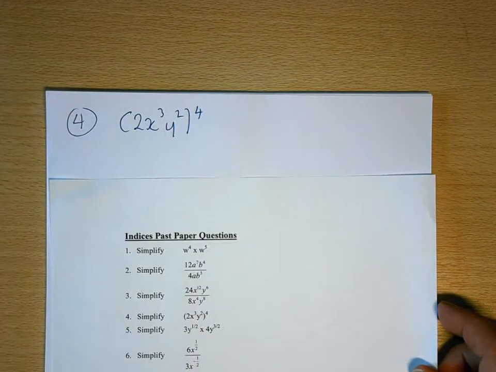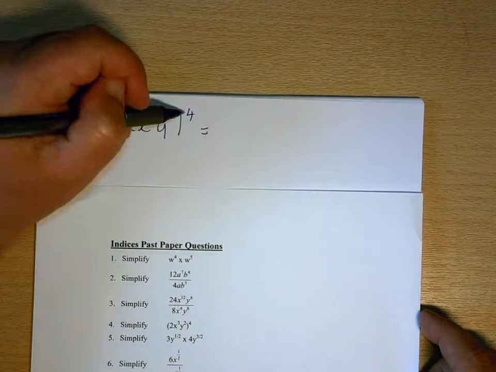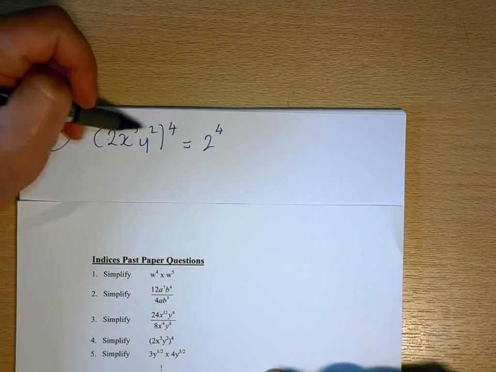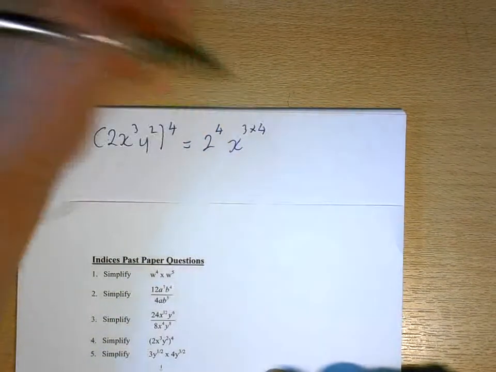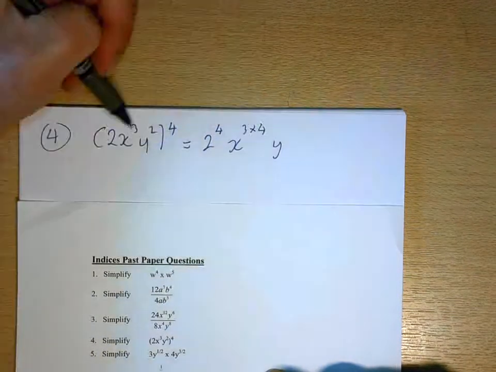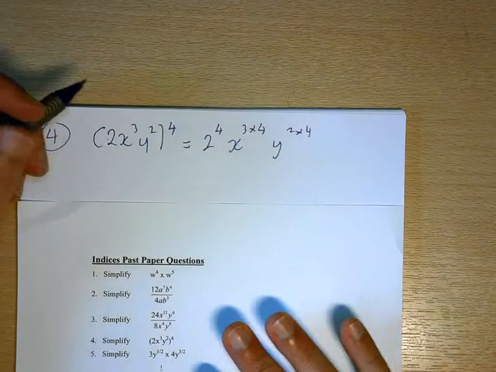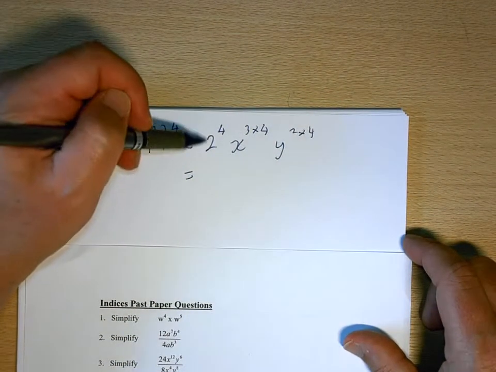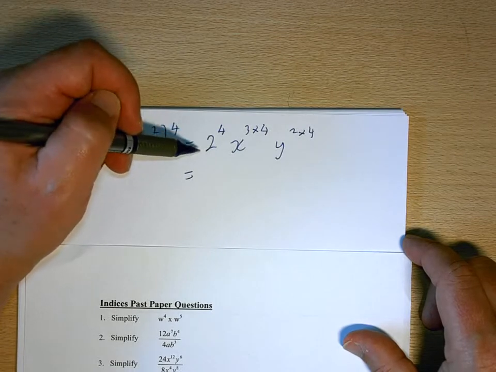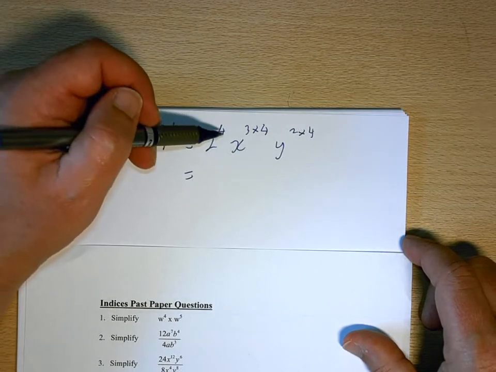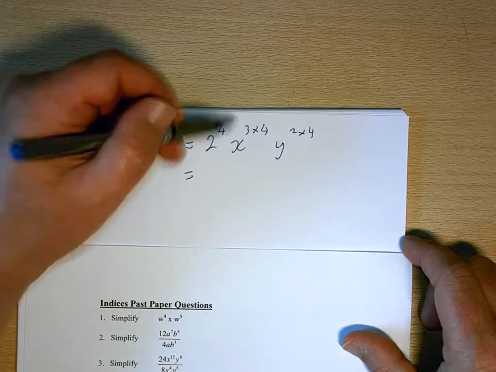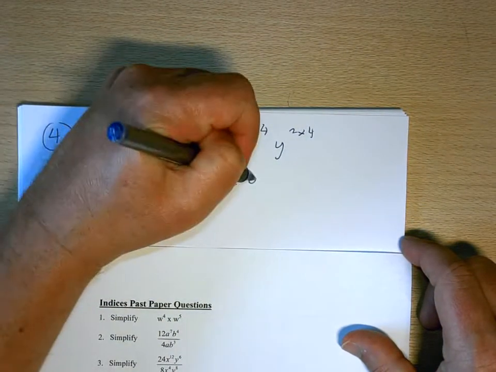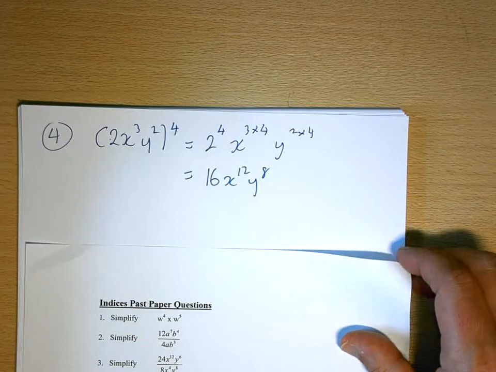So what that means here is that we're going to have 2 to the power of 4. We'll come back and evaluate it later. X to the power of 3 times 4. And y to the power of 2 times 4. So 2 to the power of 4 is going to be 2 times 2 times 2 times 2. Sorry, 2 times 2 is 4, 4 times 2 is 8, 8 times 2 is 16. 2 to the power of 4 is 16, x to the power of 12, y to the power of 8.